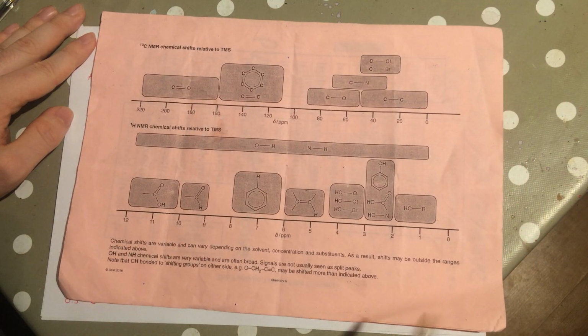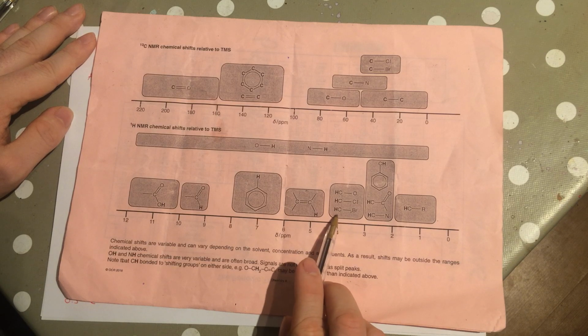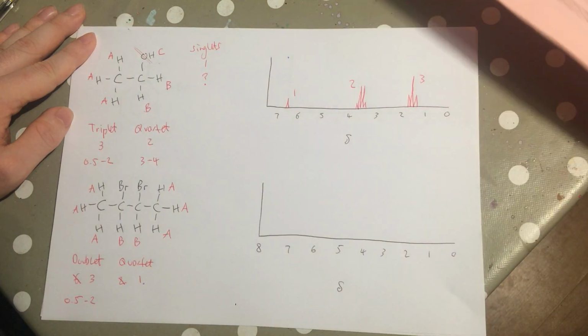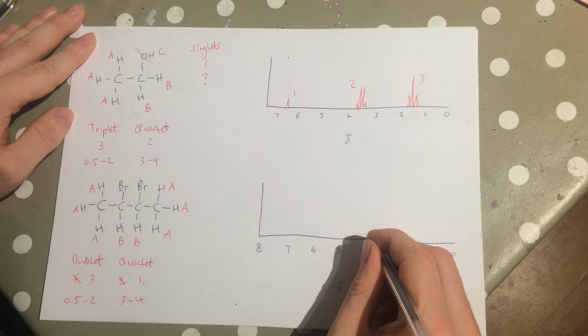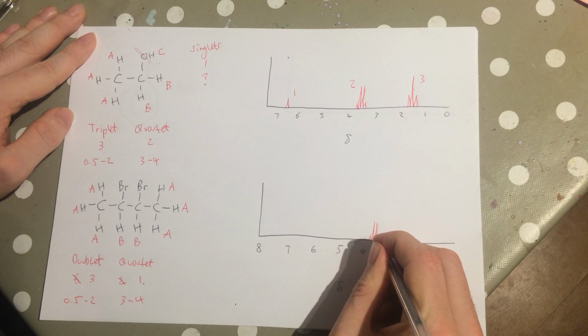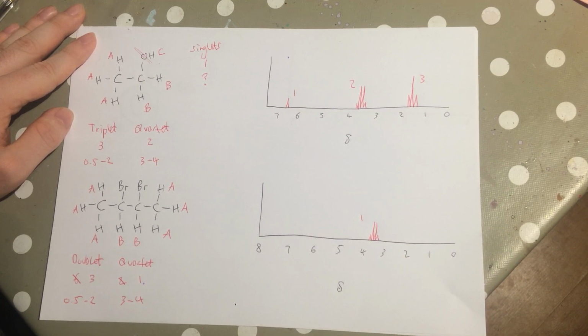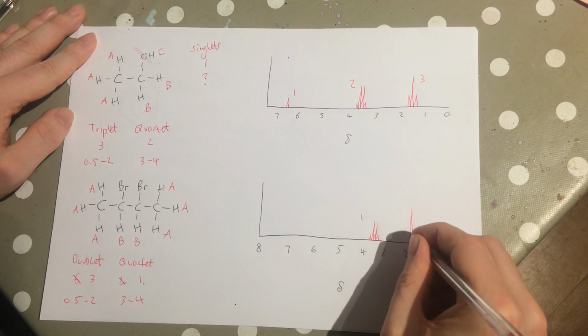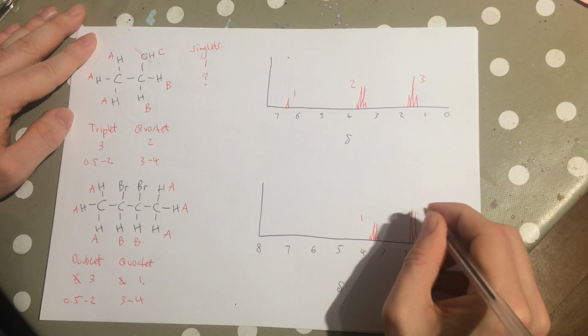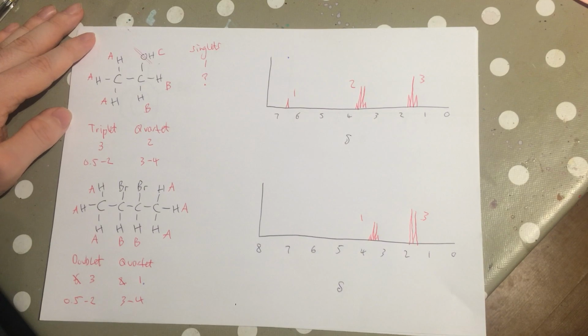Again, if we look in our data sheet, we can see that's between 3 and 4. So what will that look like? Between 3 and 4, we'll have a very small quartet. And between 0.5 and 2, we'll have a fairly large doublet. Okay.